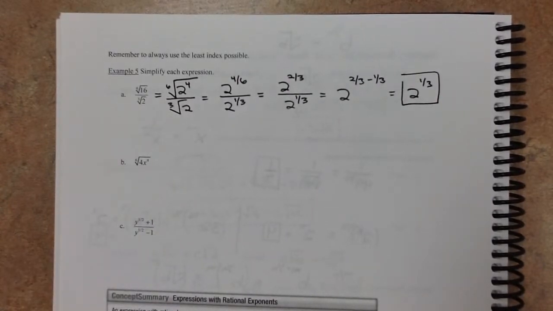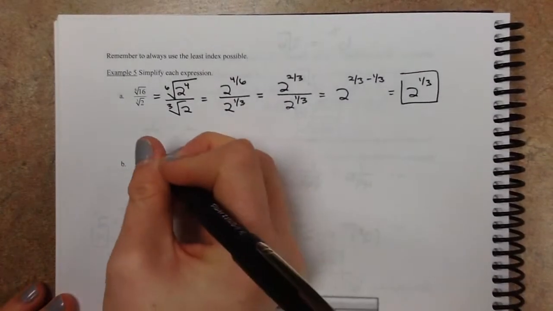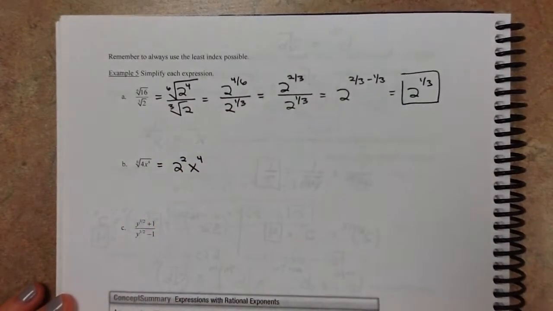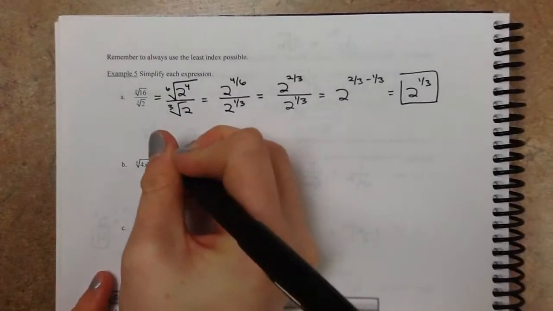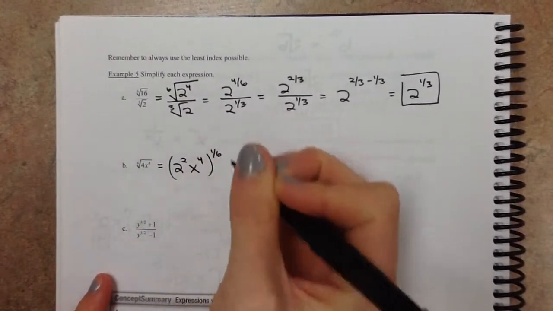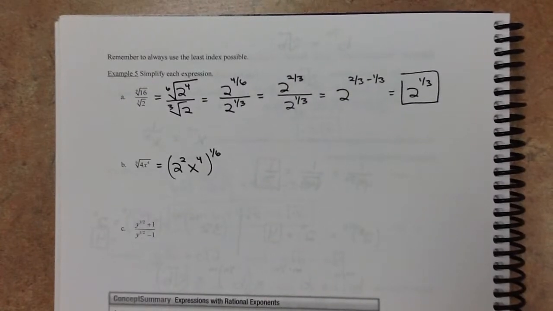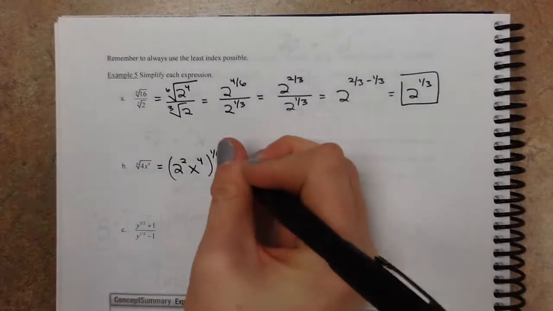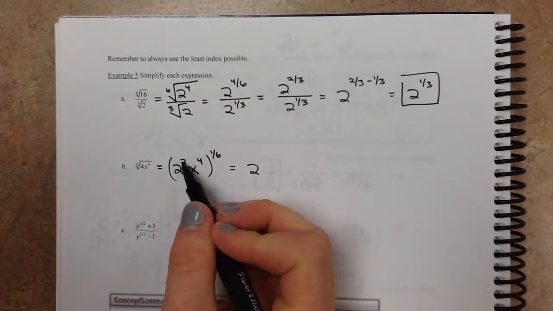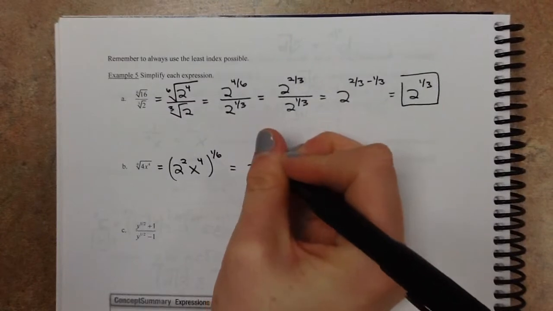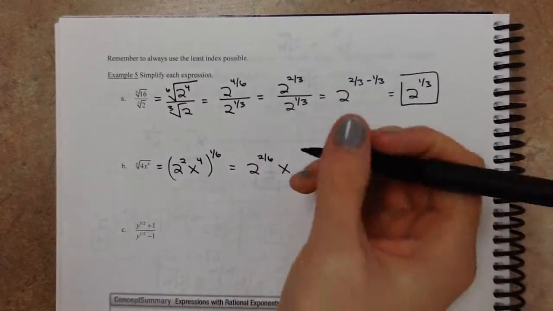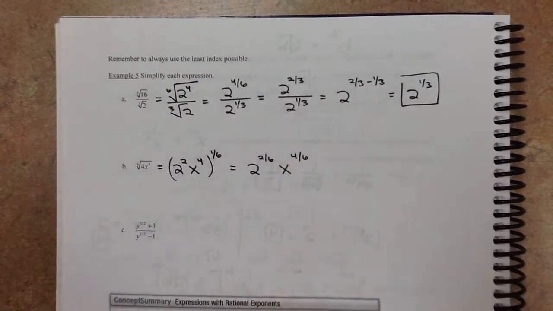All right, this one here, same sort of thing. We are going to write 4 as 2 squared and then see how that simplifies. Okay, and then remember that 6th root means that we're taking the whole thing and raising it to the 1/6. 6th root is the same as the 1 over 6 power. So now I've got another property that tells me I can distribute that 1/6. So 2, I can multiply 2 times 1/6 and I get 2/6 as my power. And then times x to the, and then 4 times 1/6 would be 4/6.